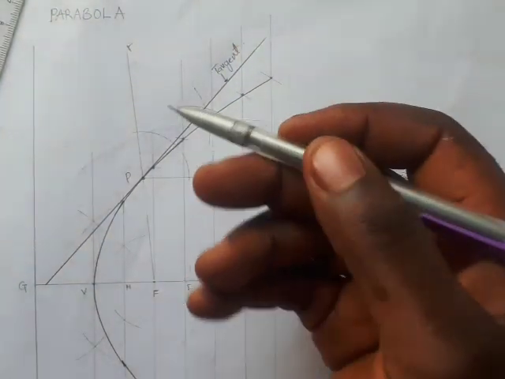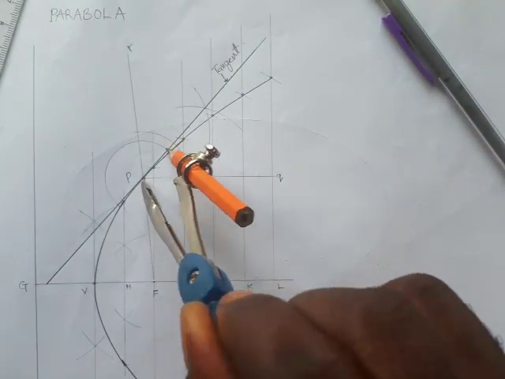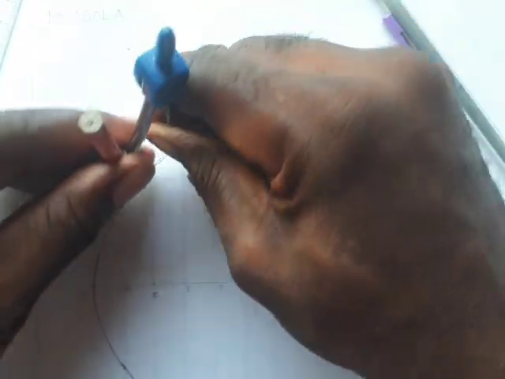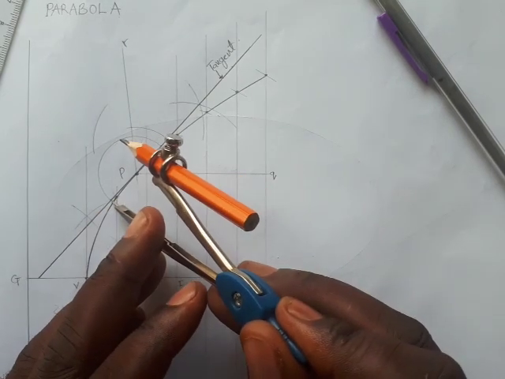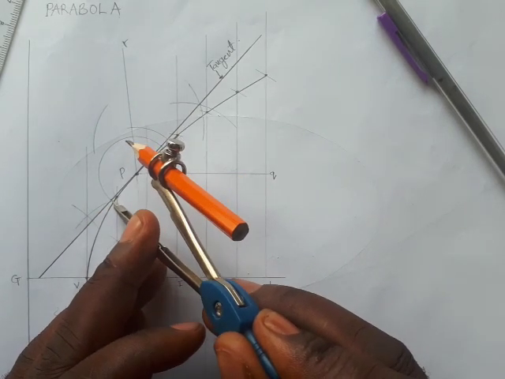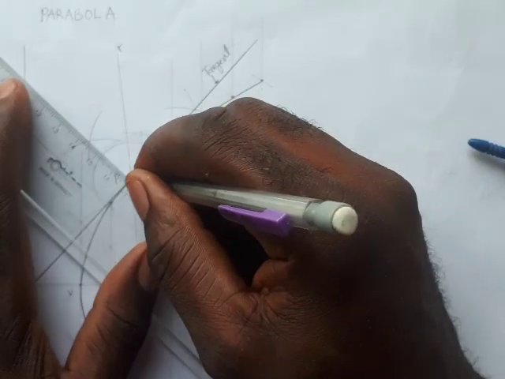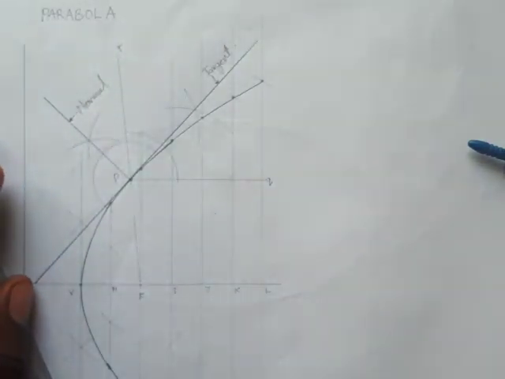Now what about the normal? Very simple. Needle on the point P. Stretch any radius of your choice. Draw an arc on the tangent. So needle on this point of intersection with the tangent. Stretch more than half of this line. Draw an arc on top with the same radius. Do not alter it. Needle on this point on the tangent, not the parabola, and cut with the same radius. So join this point P with this point of intersection, and that is your normal. So this is your normal.